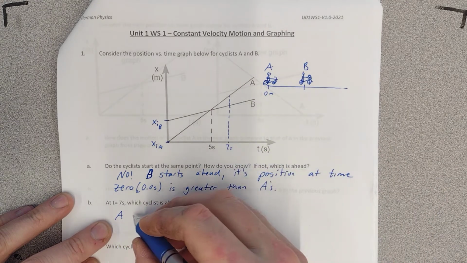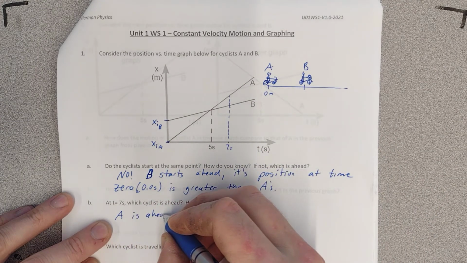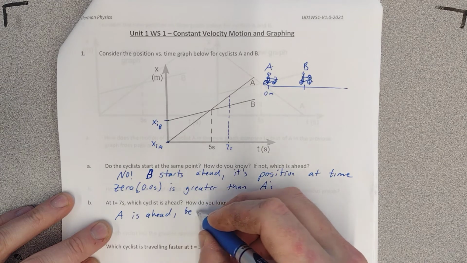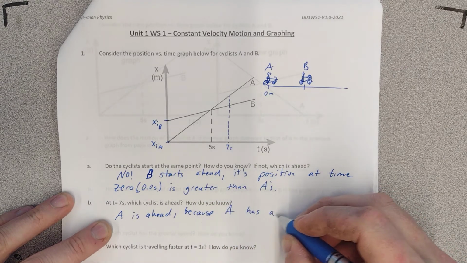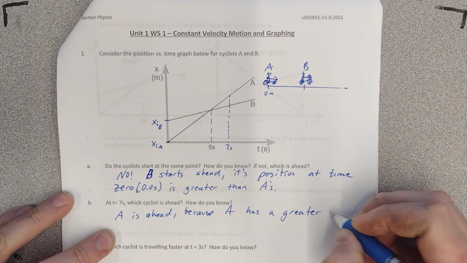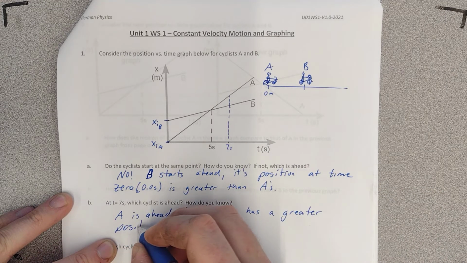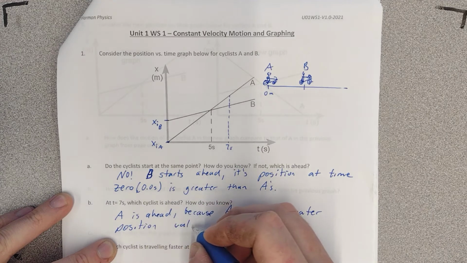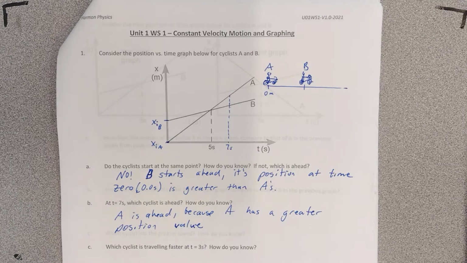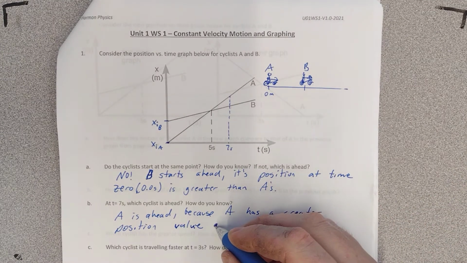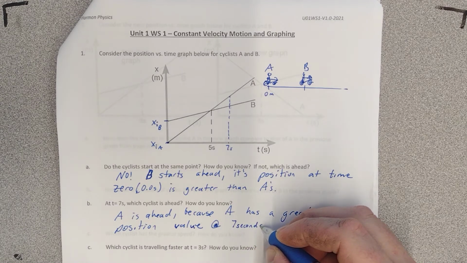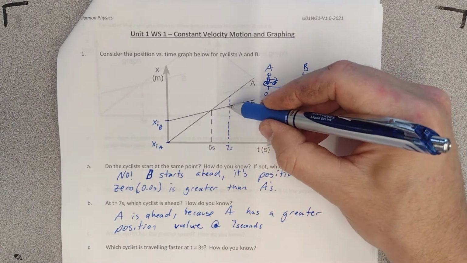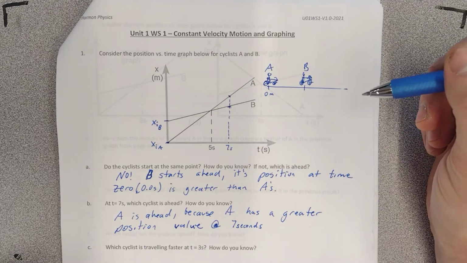A is ahead because A has a greater position value at 7 seconds. There's B right there, A's farther ahead.